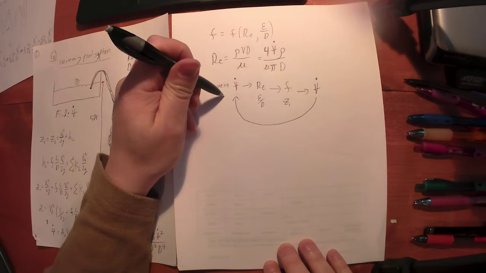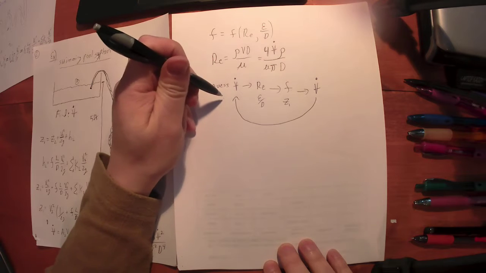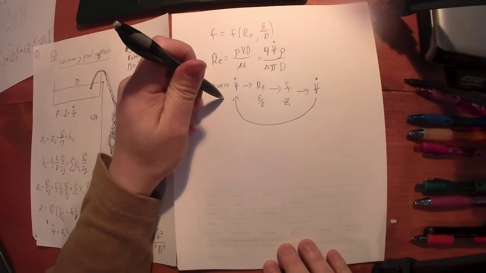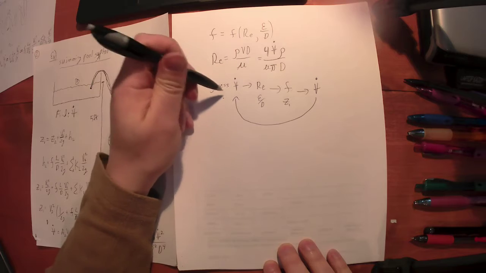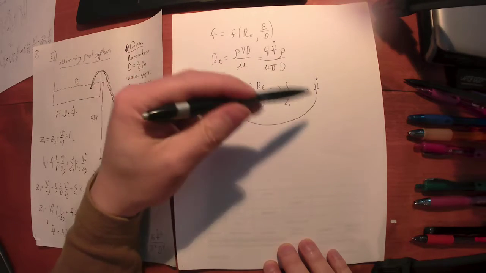Go back to this. This will help you. I promise you. Draw this out on your paper. If you're taking an exam with me, if you'll draw this out, you show me, hey, this is the process I'm going to use to get there.